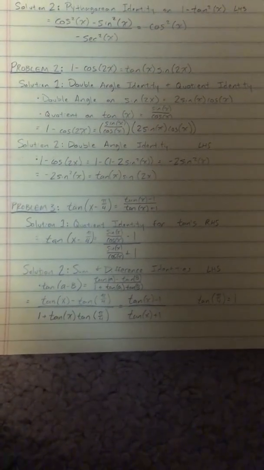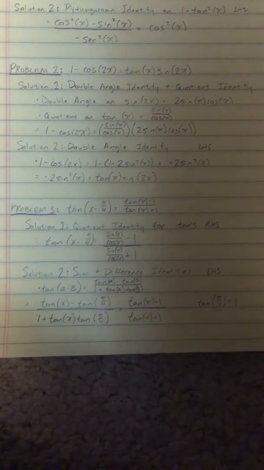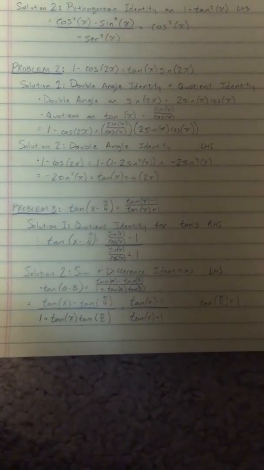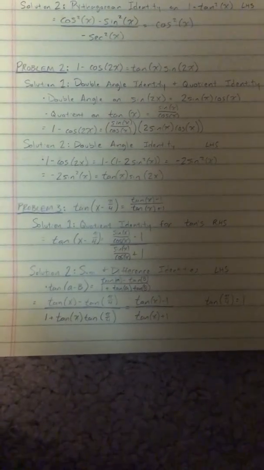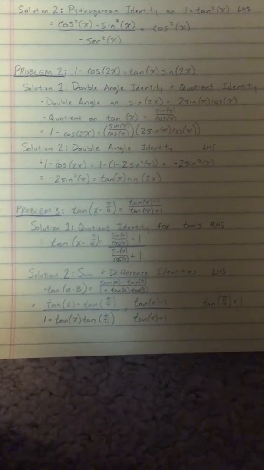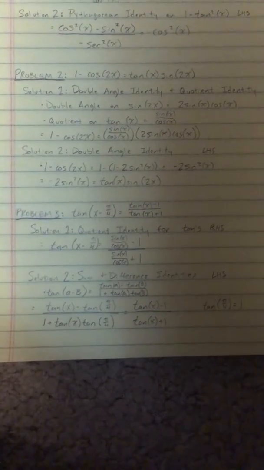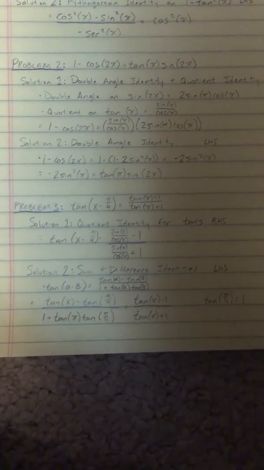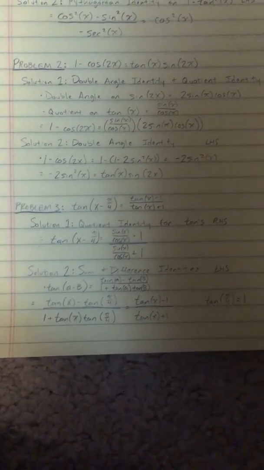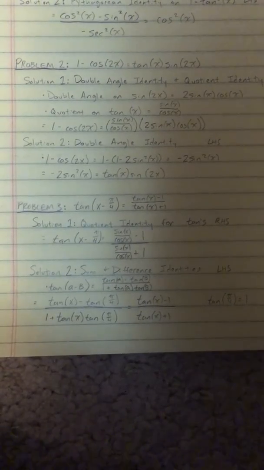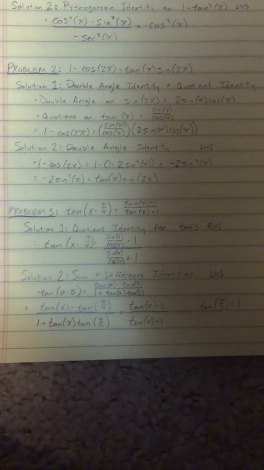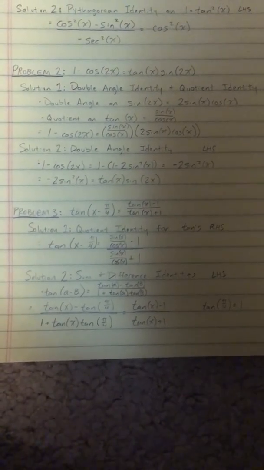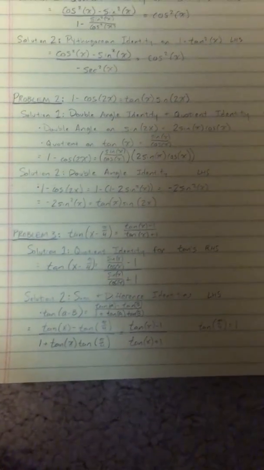And for solution 2, we could use the sum and difference identities on the left-hand side, which states that tangent of a minus b equals tangent of a minus tangent of b over 1 plus tangent of a tangent of b, which would give us tangent of x minus tangent of pi over 4 over 1 plus tangent of x times tangent of pi over 4. And since we know that tangent of pi over 4 equals 1, that would simplify pretty easily to verify the equation.